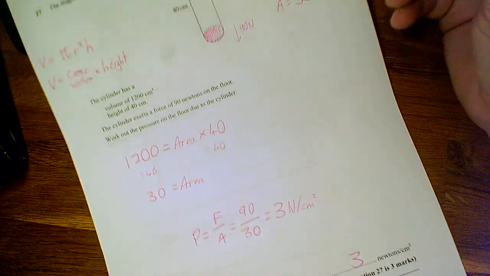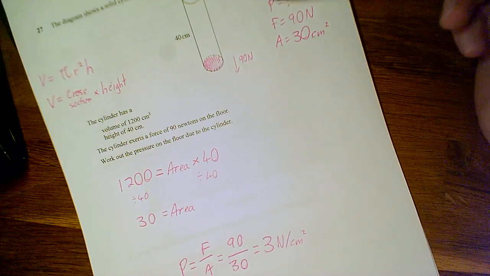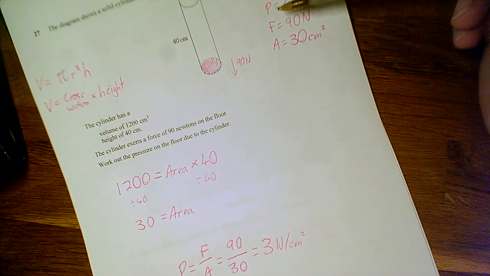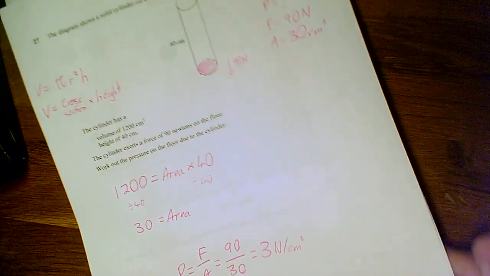Go and watch some Sparks stuff. This wasn't the easiest pressure question if you've completely forgotten pressure. But the key things are pressure, force and area. Okay, if you can work out the area, you're away.